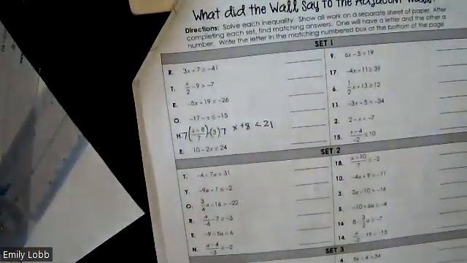I don't understand the question. What did the wall say, the adjacent wall? Adjacent wall. Makes a lot more sense.